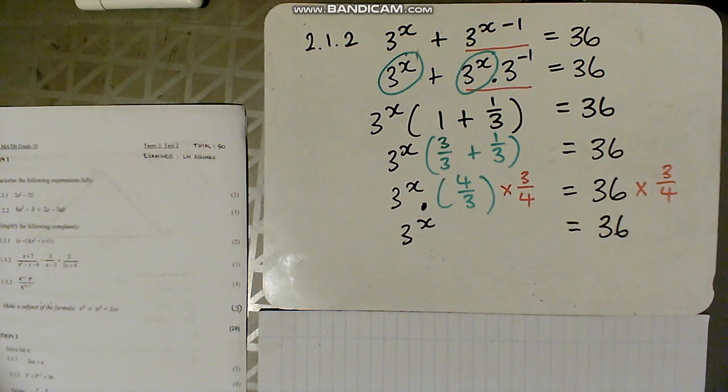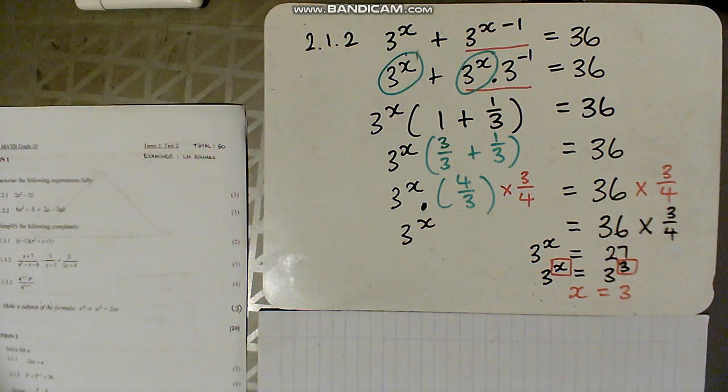If I move 4 over 3 to the other side, it will be 3 over 4, or you could multiply both sides by 3 over 4. In your calculator, 36 times 3 over 4 gives me 27. Break 27 to a prime base of 3 to the 3. We then find that x is equal to 3 by equating the exponents. Right, and there we have it.